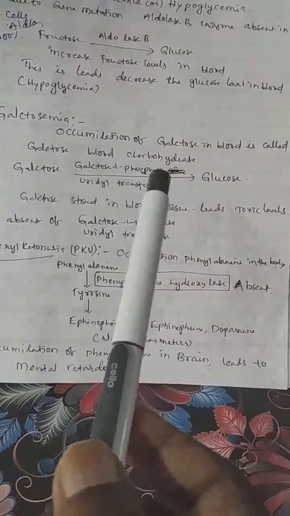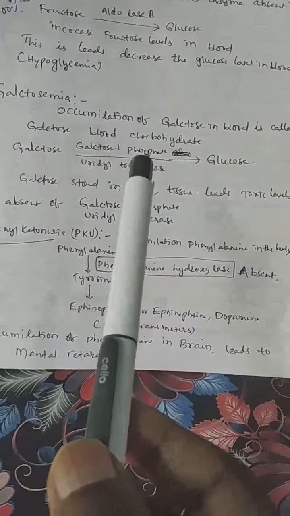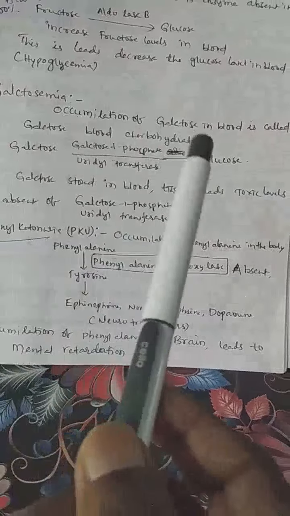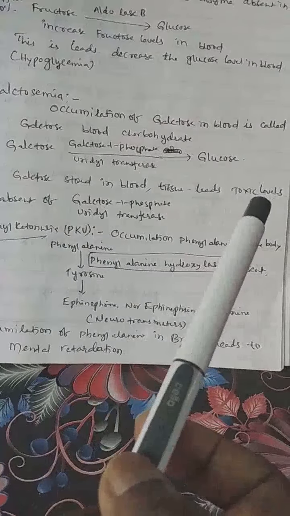Here the special enzyme galactose 1-phosphate uridyl transferase is absent. Whenever the enzyme is absent, galactose does not convert into glucose, so the galactose levels increase, which leads to a toxic effect. So this is about galactosemia.